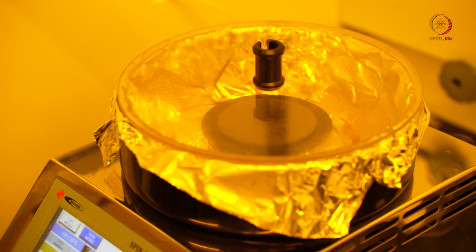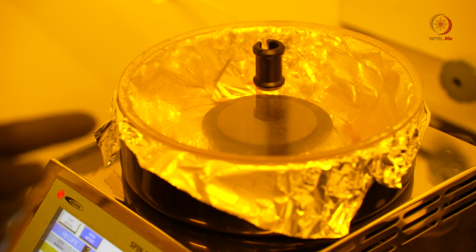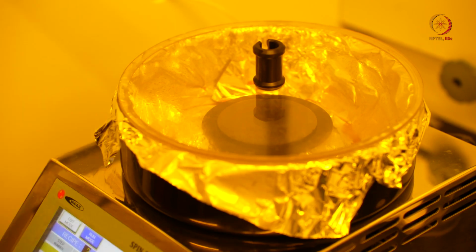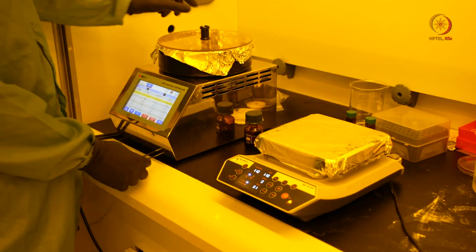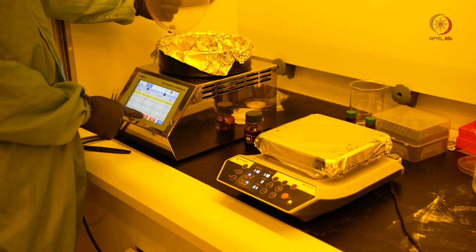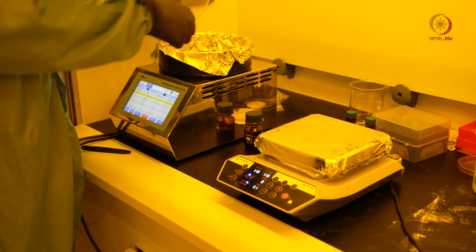Now the wafer is decelerating. Okay. Now it has come to rest. So now we will move the wafer from the spin coater to the hot plate so that we can pre-bake it. Now the spin coating is complete, so I will take the wafer out. So first we switch off the vacuum, right, so that we can take it out.